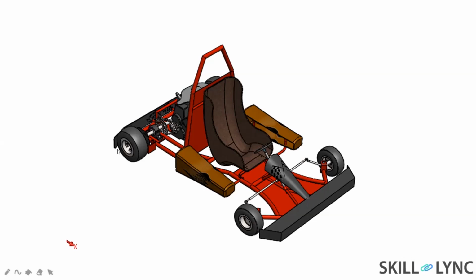Here these are the back wheels, and on the rear axle itself there are many components. These plumber blocks are the base for the rear axle to rest, and we have a chain and sprocket system here connected to the engine. On the other side we also have a disc brake, and the back portion of the cart is the aesthetic part.